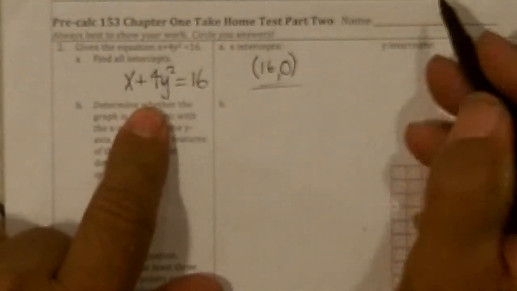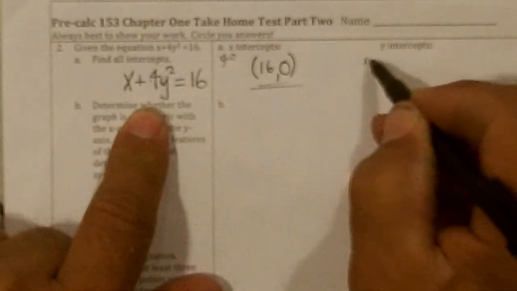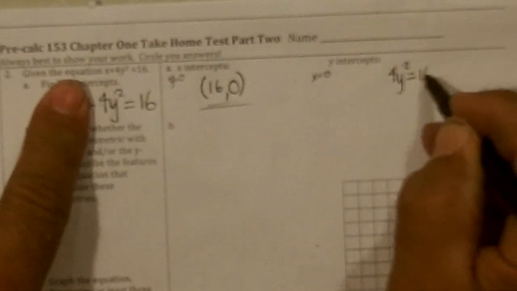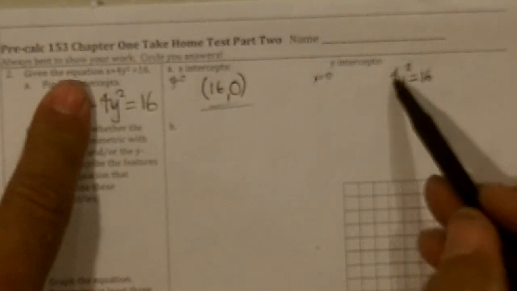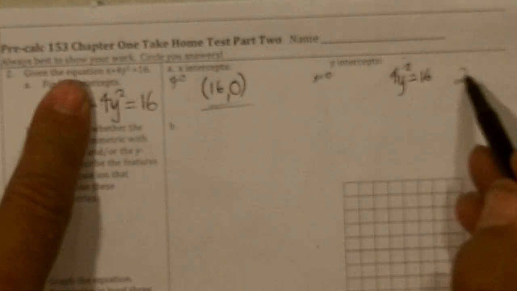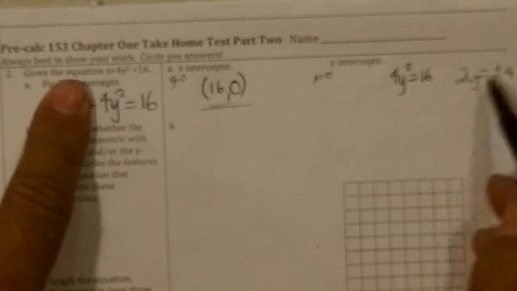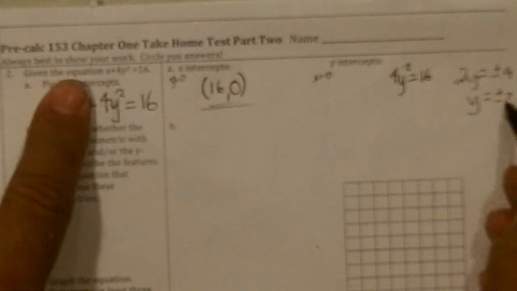Now to find y-intercepts, we have to let x equal 0. So in this equation, if I let x be 0, I have 4y squared equals 16. Now I can't take the square root. Oh, I could take the square root, but I'd have to take the square root of 4 too. So that would be 2y equals plus or minus 4, and then divide by 2, and I get y equals plus or minus 2.